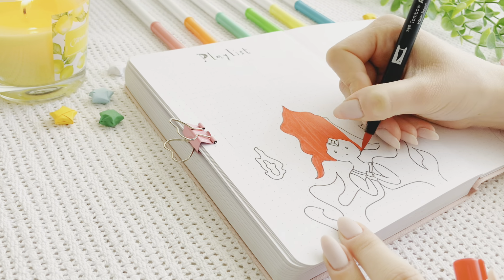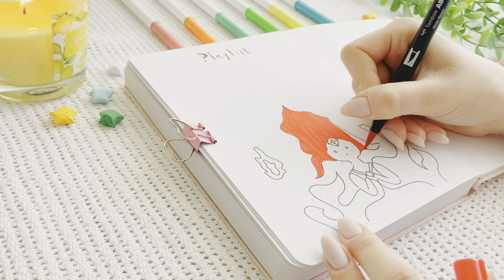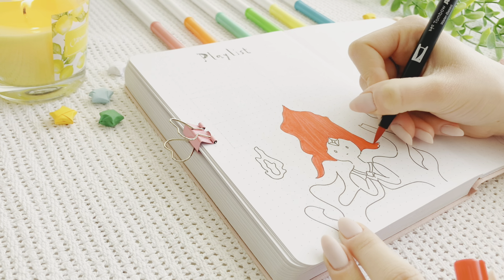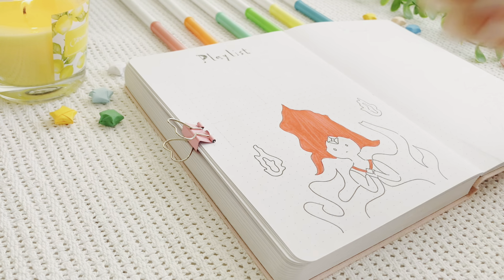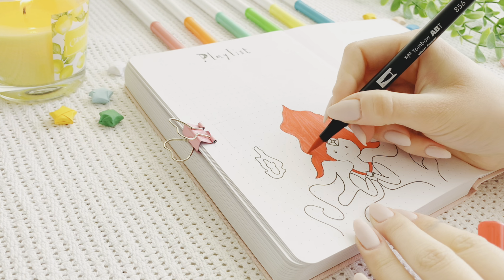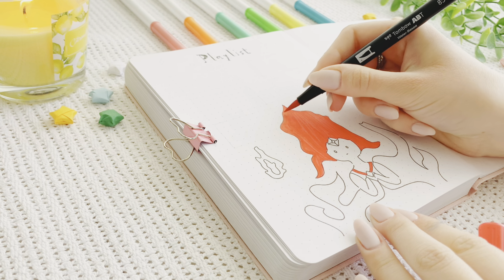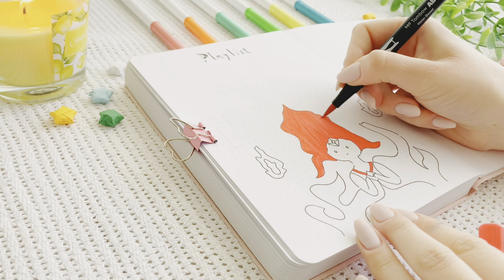I'm using this incredibly strong shade of red for her hair, and her outfit is also going to be centered around the colors of fire, so a lot of shades of orange, a lot of shades of yellow, and so on.